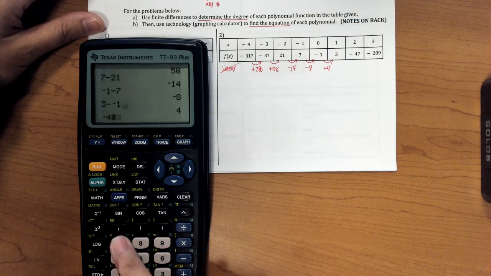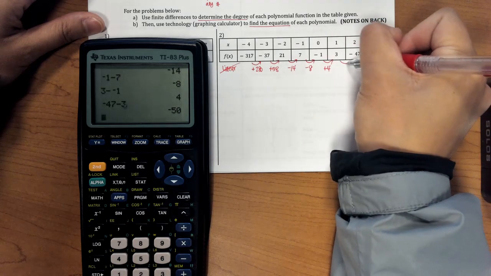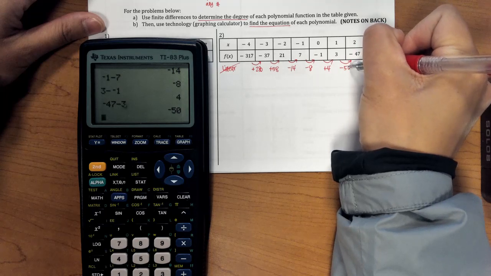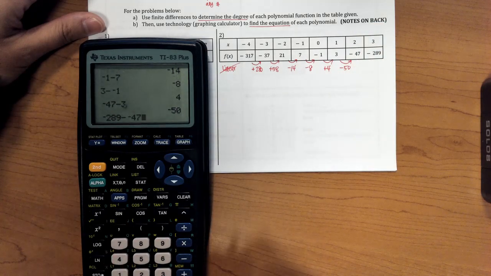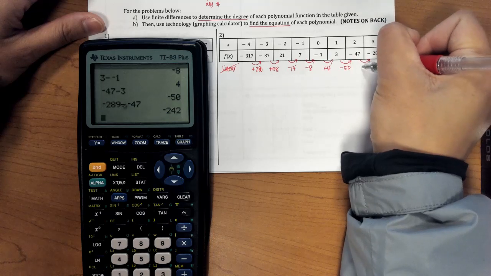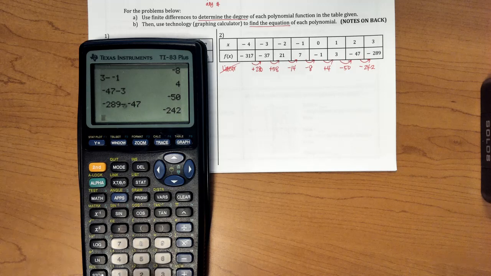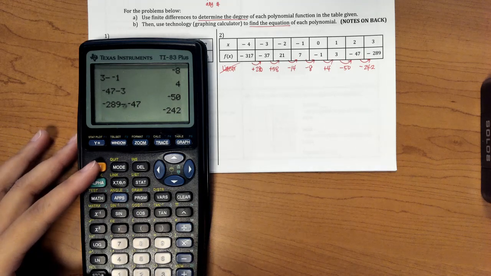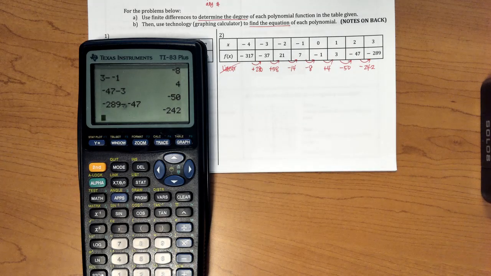Okay, minus 47, minus 3, right? And then we will have minus 50, and then negative 289 minus negative 47. Okay, at this point I'm going to pause my video and take a moment to write it in. Can you take a moment and pause and try to fill the rest of this one out yourself?